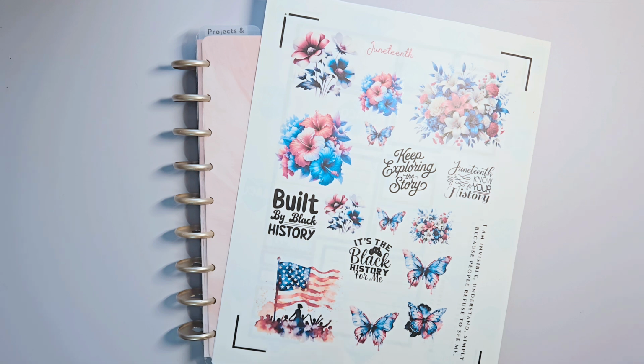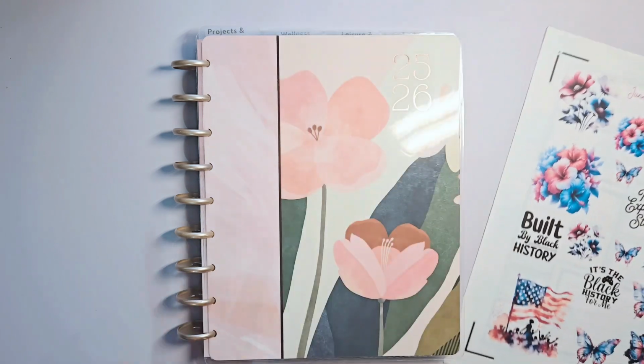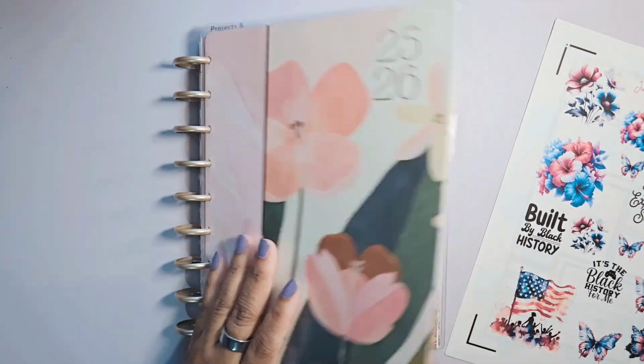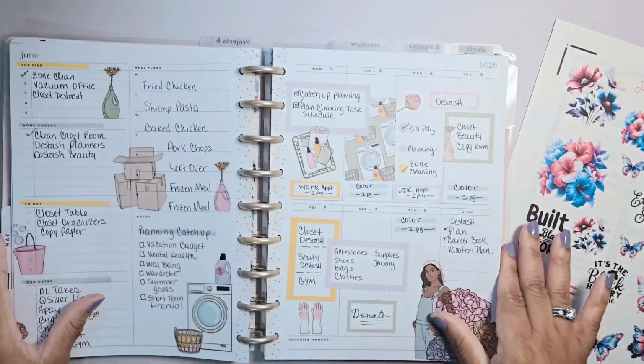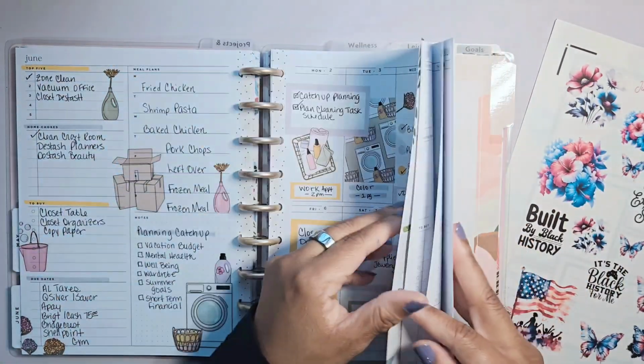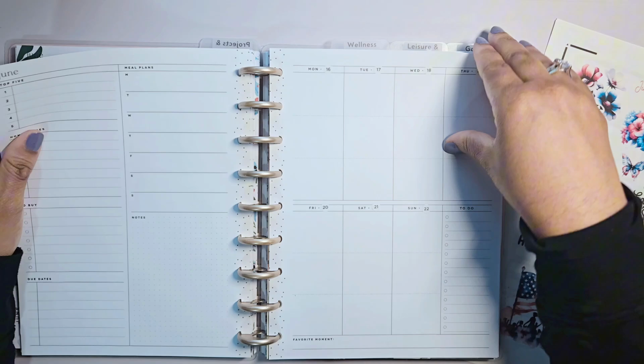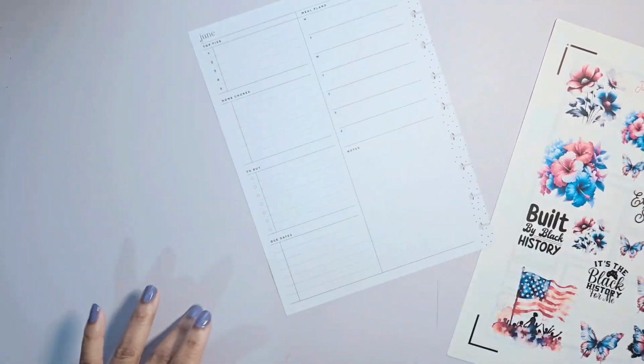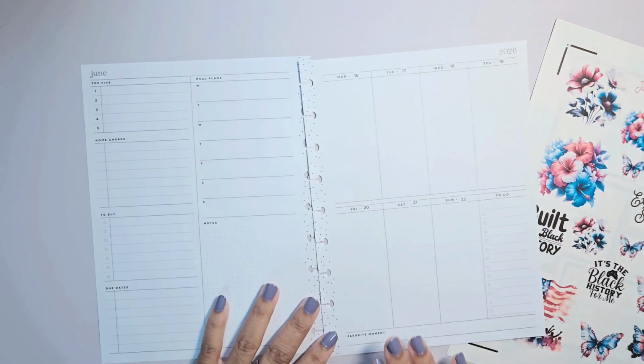Today what we're going to do is decorate my catch-all in my parenting layout. So we are working on the week of June 16th, and let me find that week. Here we go. And we are going to go ahead and get it decorated.